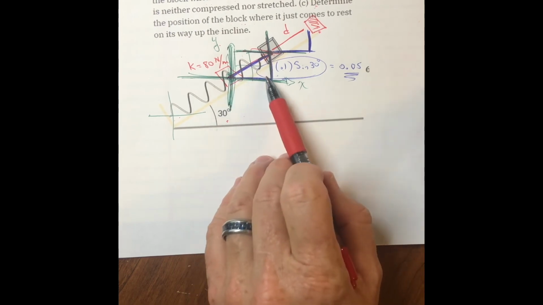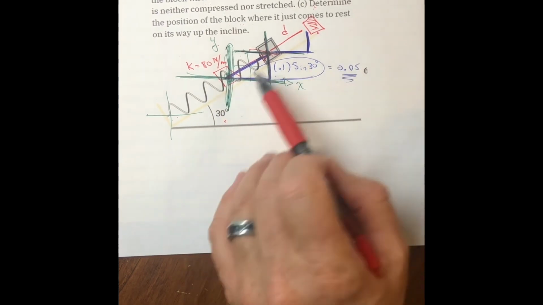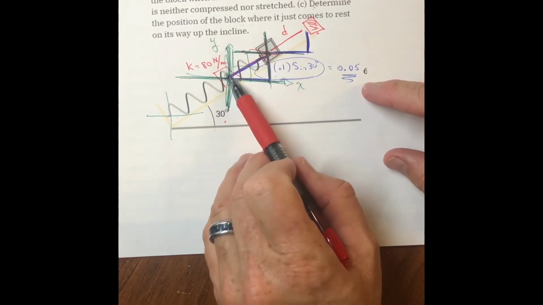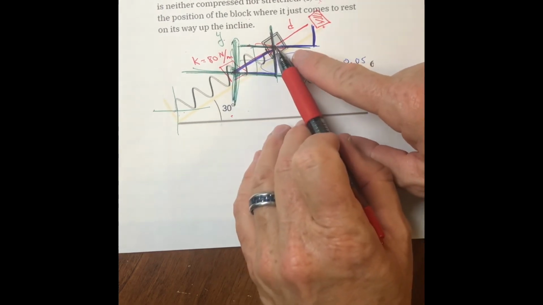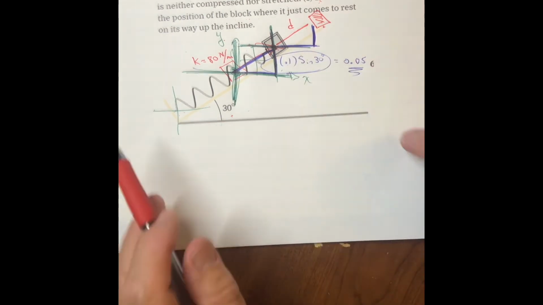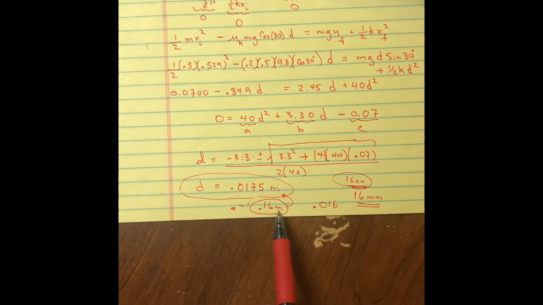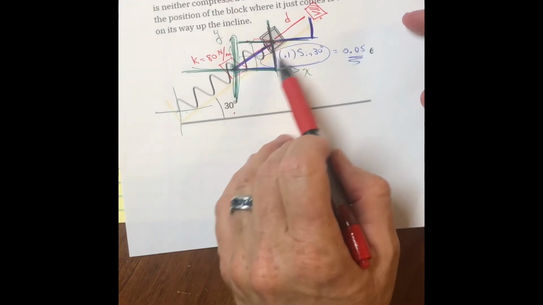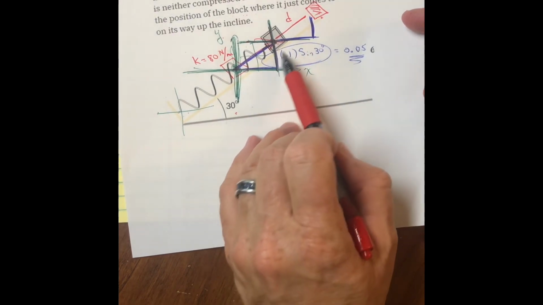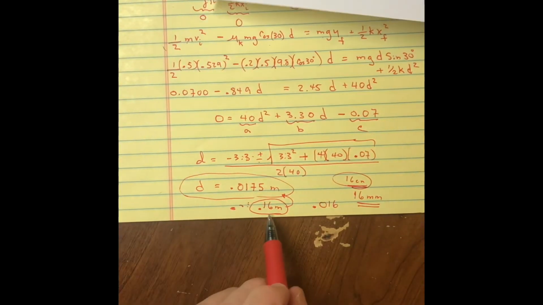And so if there was no friction and no uphill, when you compress at 0.1, it would go back and extend to 0.1 and then come back. It would never go to 0.16. And given that it's going uphill and with friction, it'll be a lot less than this.